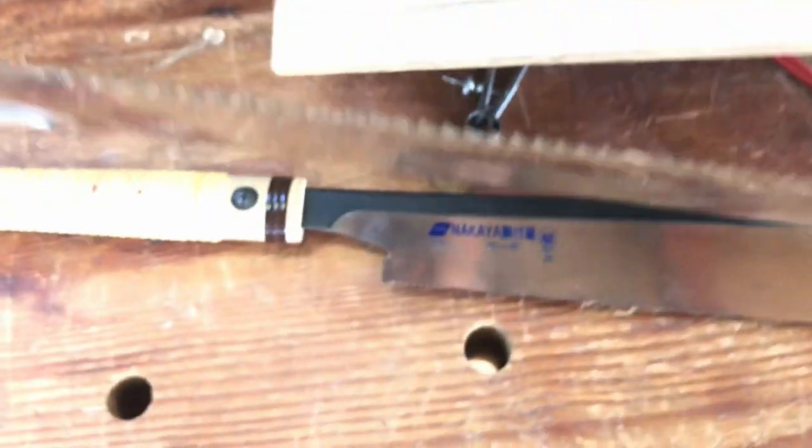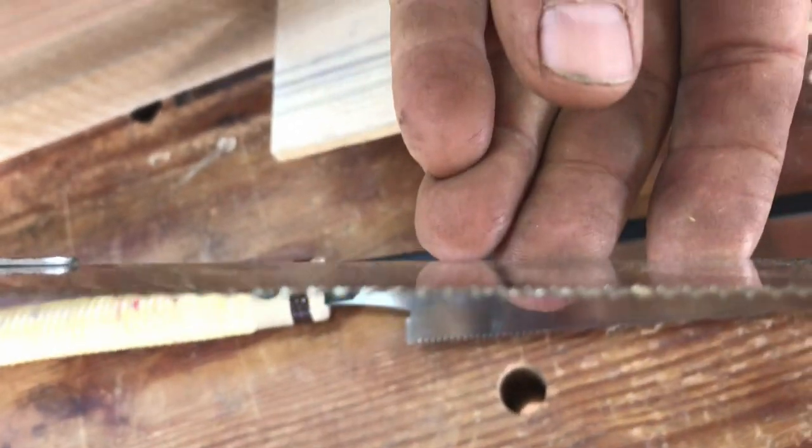So we end up with, I don't know, can you see that? Can you see on the end? There's like every second tooth has got a point. It's got a point on the outside. Can you see that? Yeah, good.